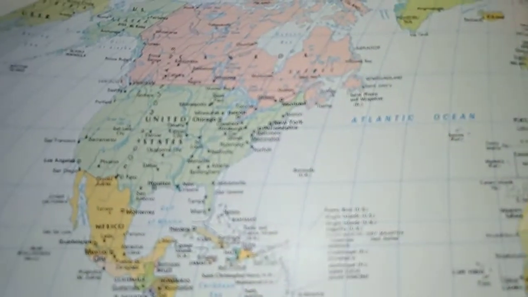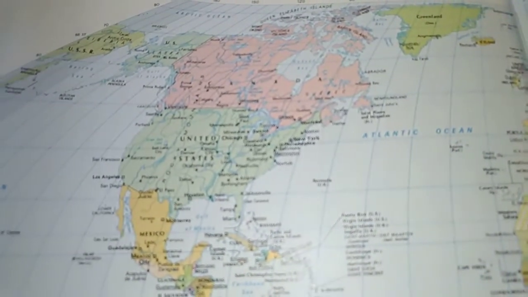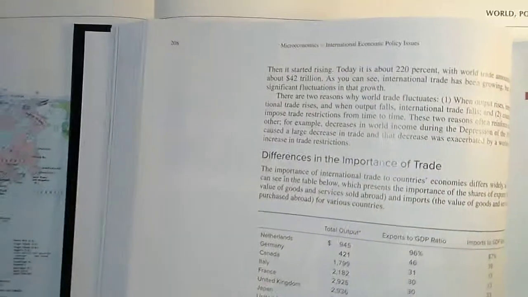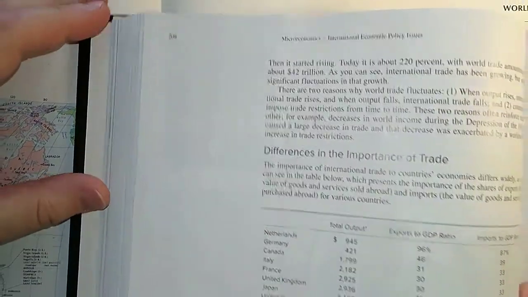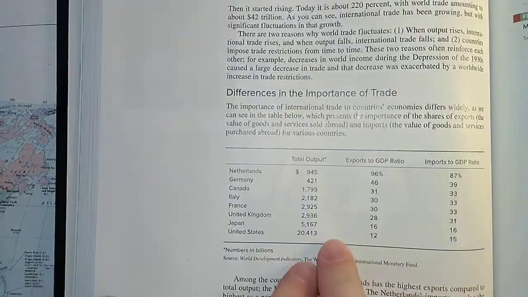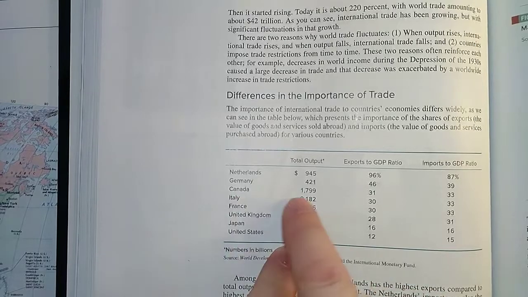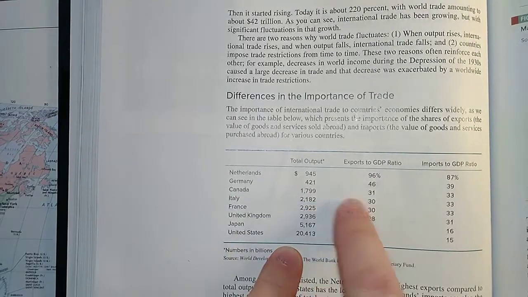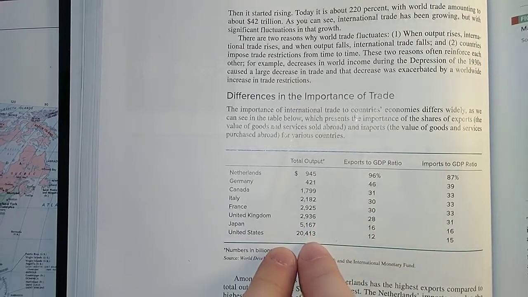Okay, so given those two rules of trade, trade with your neighbors and trade with people like you, if I can bring this table back over here, put my phone back on its stand, we see that Canada trades a lot because they can have a third of their economy dependent on the United States, which is just to the south.